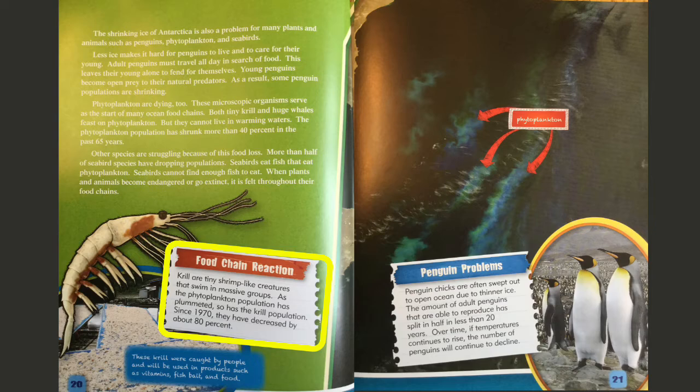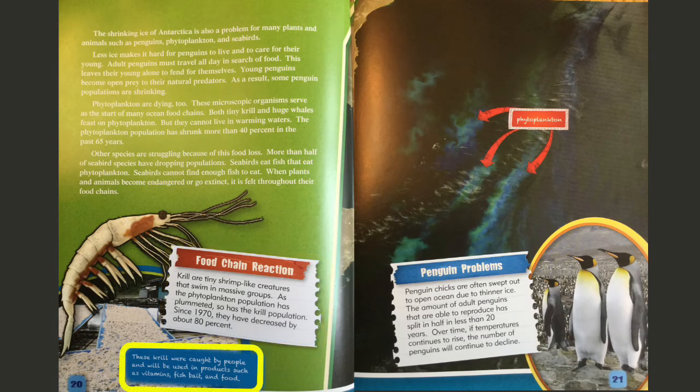Food chain reaction. Krill are tiny shrimp-like creatures that swim in massive groups. As the phytoplankton population has plummeted, so has the krill population. Since 1970, they have decreased by about 80%. These krill were caught by people and will be used in products such as vitamins, fish bait, and food.